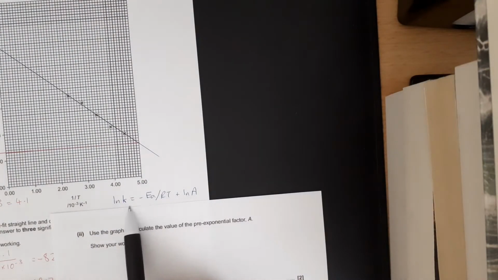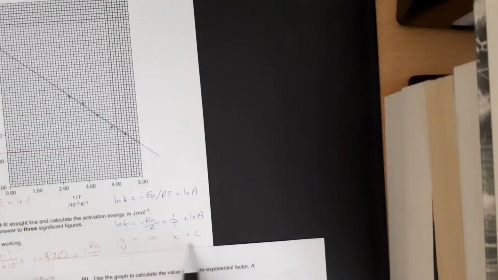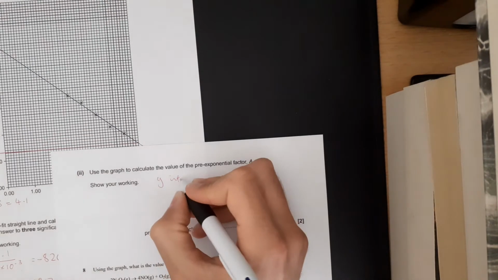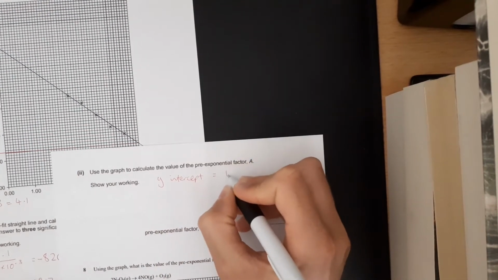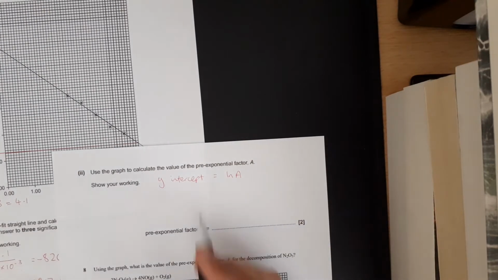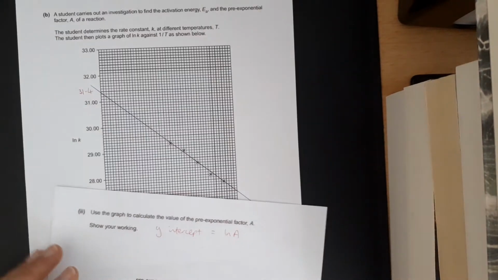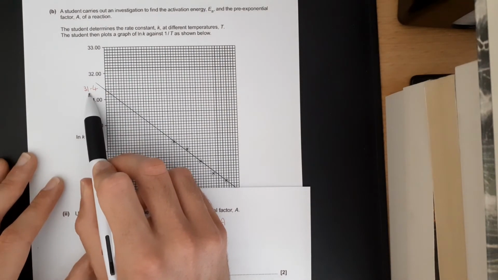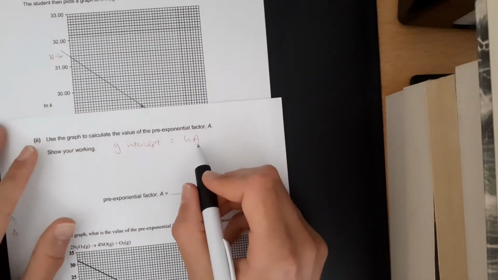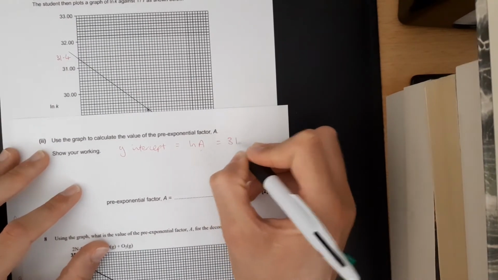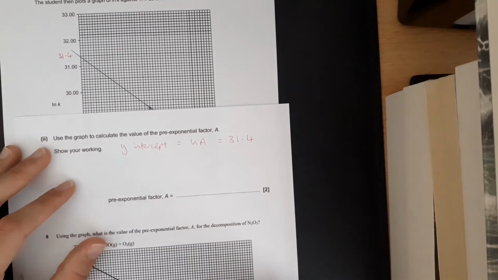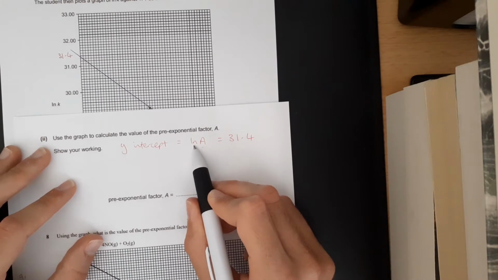Here we go. If this is our equation, we've linked it to y equals mx plus c. The A is linked to the c part of it. Okay, c, if you remember, represents the y-axis intercept. So therefore, the y-intercept of the graph is equal to the natural log of A. And we know what the y-intercept is. I actually measured that as part of working out the gradient. So we had 31.4 for our y-intercept. So therefore, the natural log of A is 31.4. But that's not what we want. We just want A. We don't want the natural log of it.